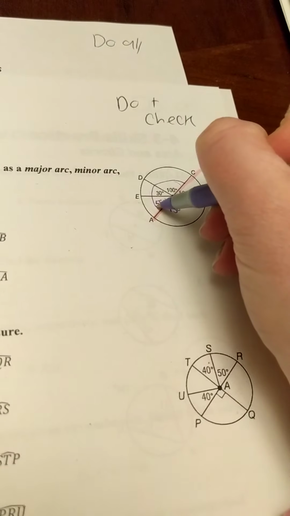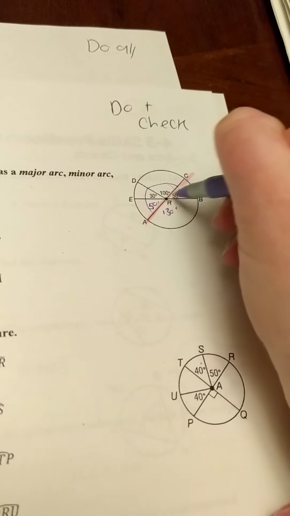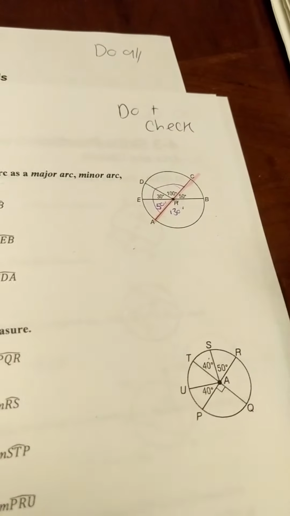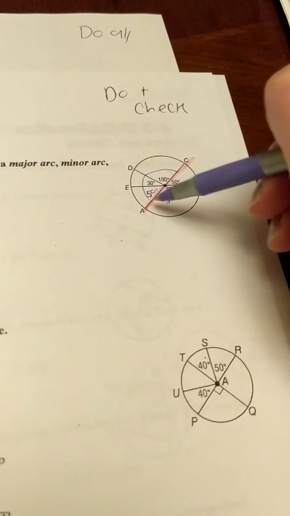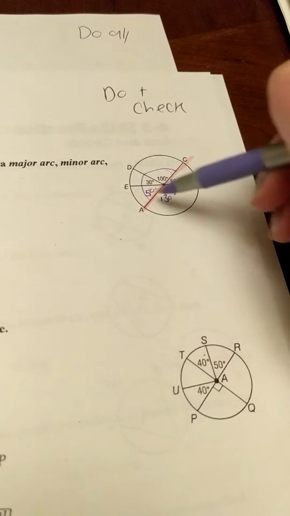Notice that this 50 right here and that 50 there, those make our vertical angles. So those things also apply in circles here. So now that we have all of our degrees in the central angles here, we note that they all add up to 360. It'll be easier to find our arcs.